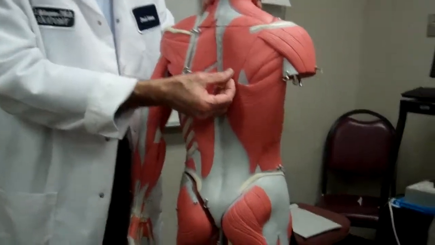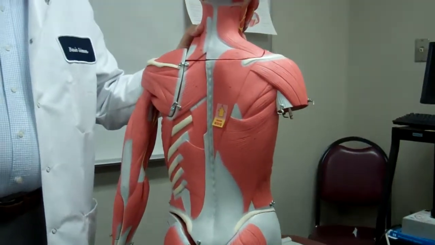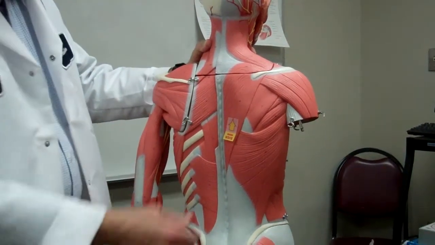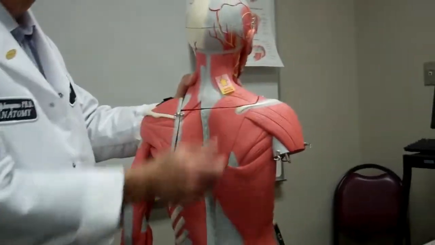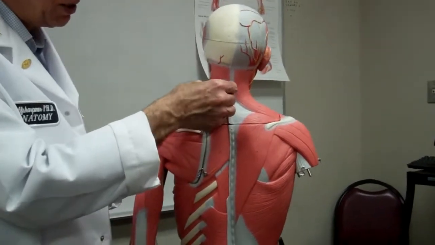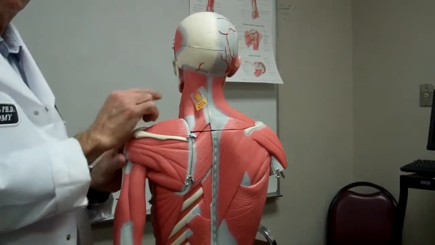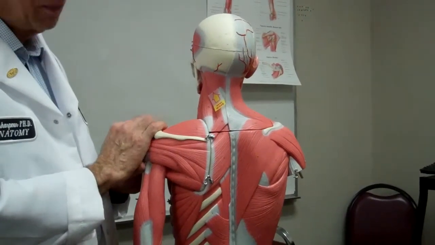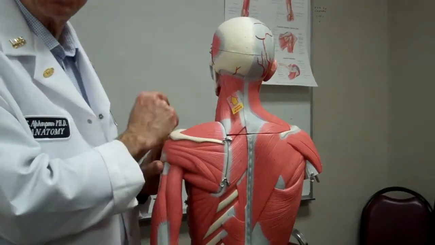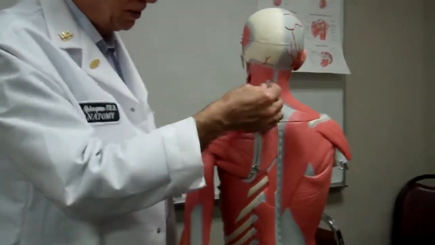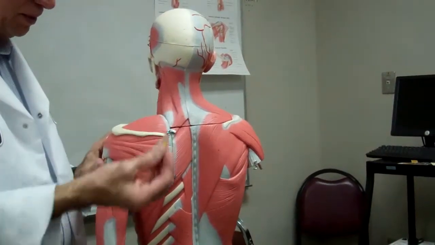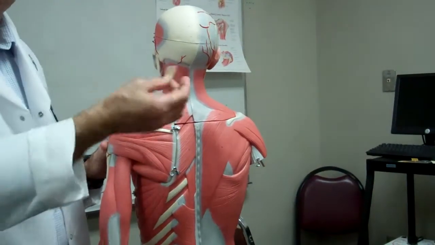If I put the tag right there, if you want to be specific, lower fibers of the trapezius. If I put it right there, upper fibers of the trapezius. And this is very nice. Which muscle here? Spinotransversalis. This is the capitis part of it, splenius capitis. This one right there, levator scapula. You see, you will have some tags on the muscles.